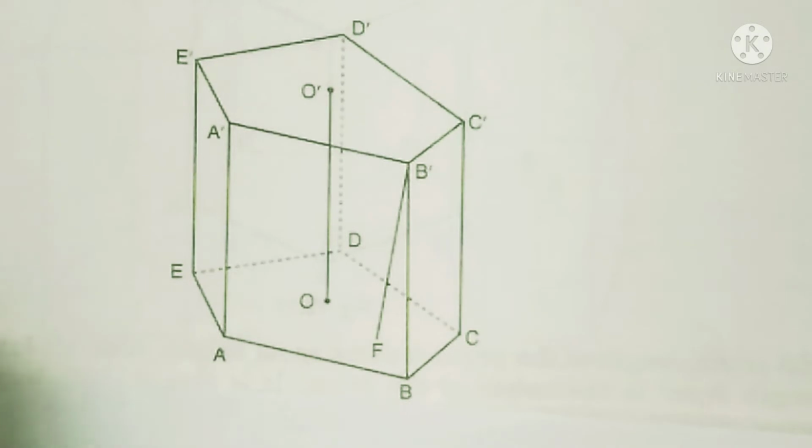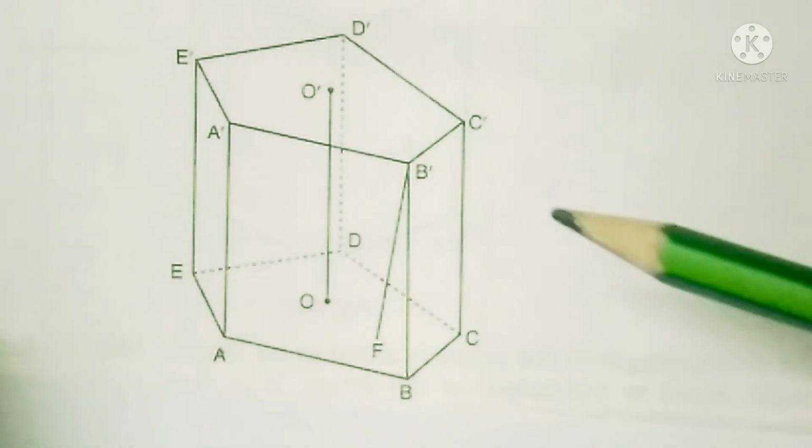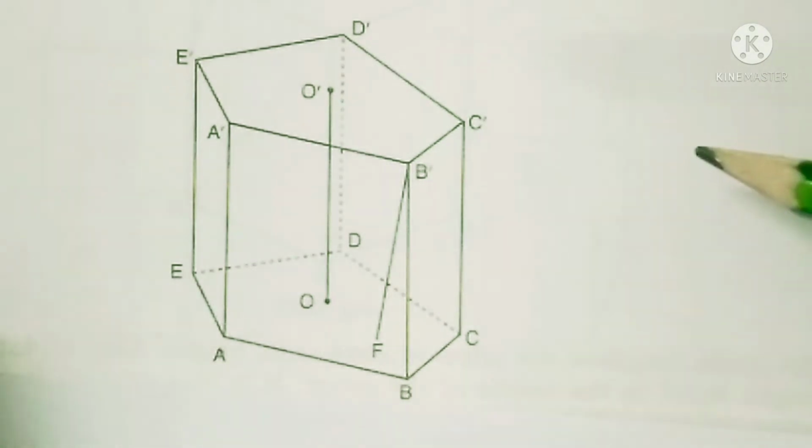Hello dear students, today we are going to discuss some special types of polyhedrons. We know what polyhedrons are; we have already discussed them. Now today we are going to discuss some special polyhedrons, prisms. Now what is a prism?